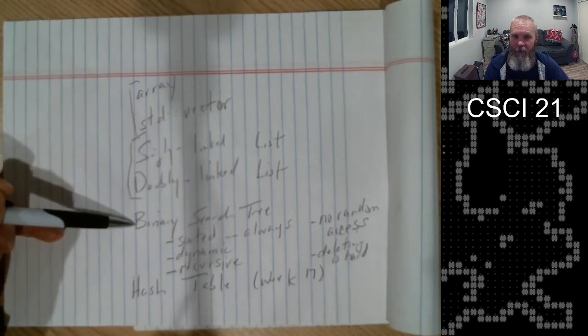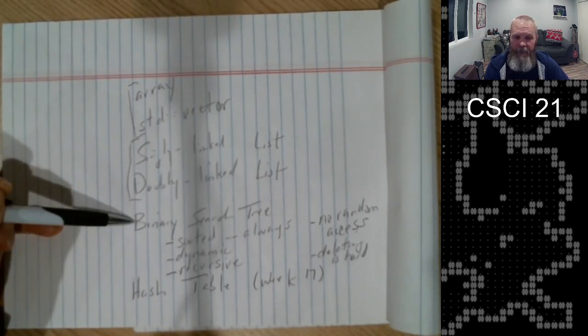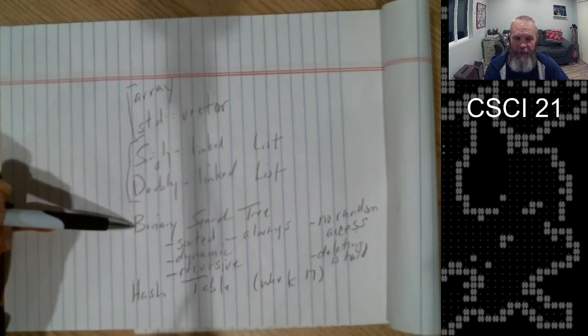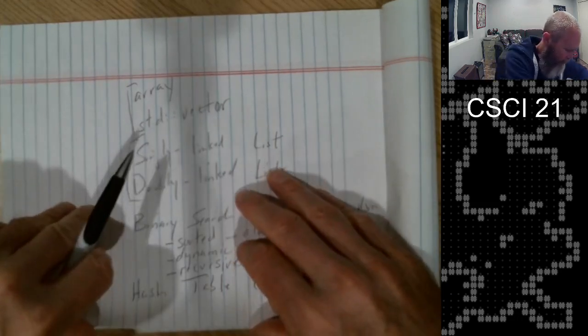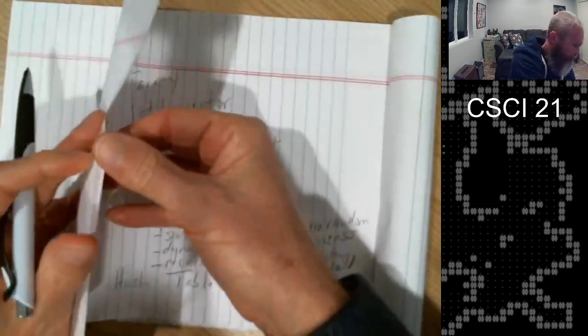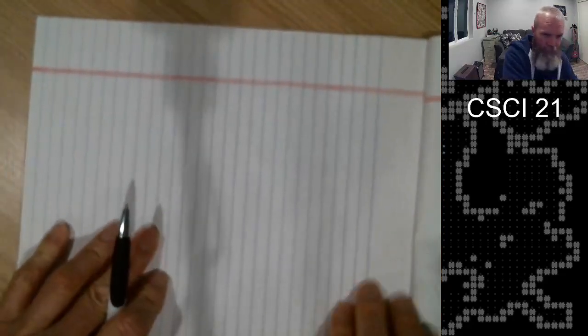But now we're at the sort of high point of your college career, which is the binary search tree, and that's the biggie for us. Okay, so what do they look like? So they're built on nodes.